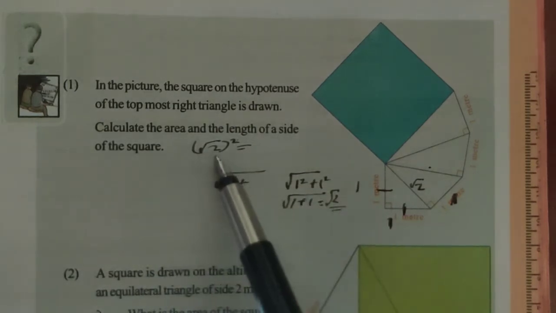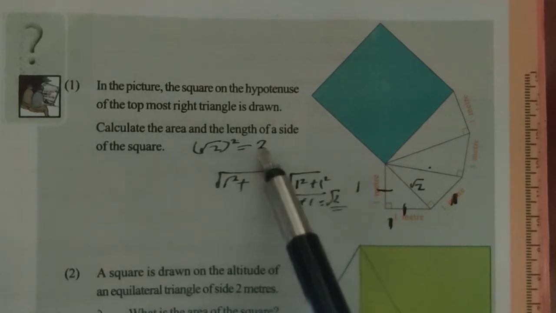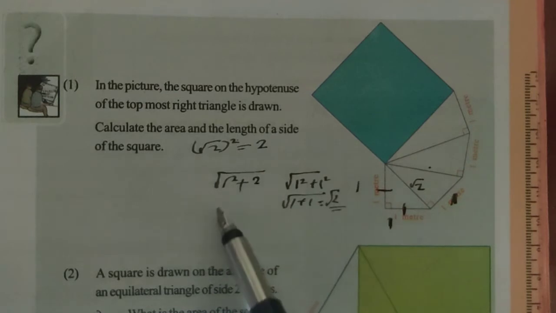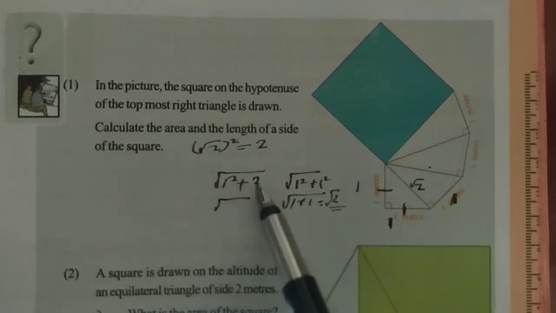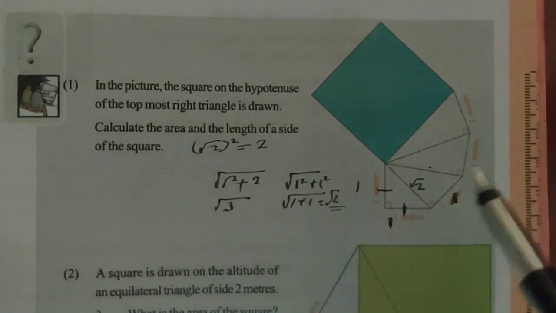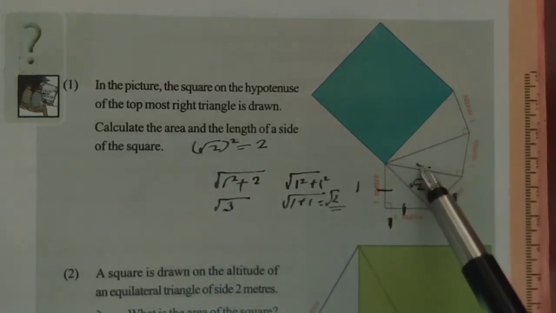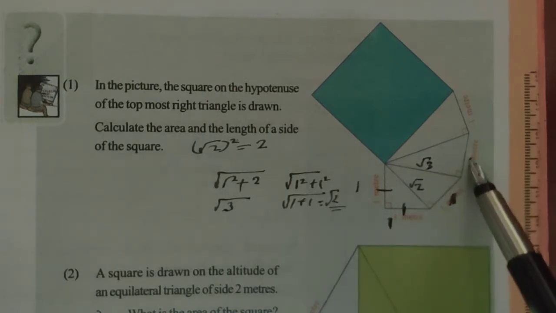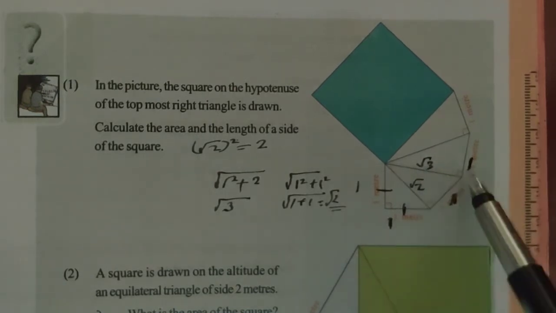Therefore, square root 2 the whole square is again 2. You can see that is 2. Therefore, you can put the value here 2 and this measure is 1 square plus 2. 1 square is 1. 1 plus 2 is equal to what? 3. Then you get this hypotenuse is root 3. And the same procedure, you can see here 1 and this is root 3 and this is 1.